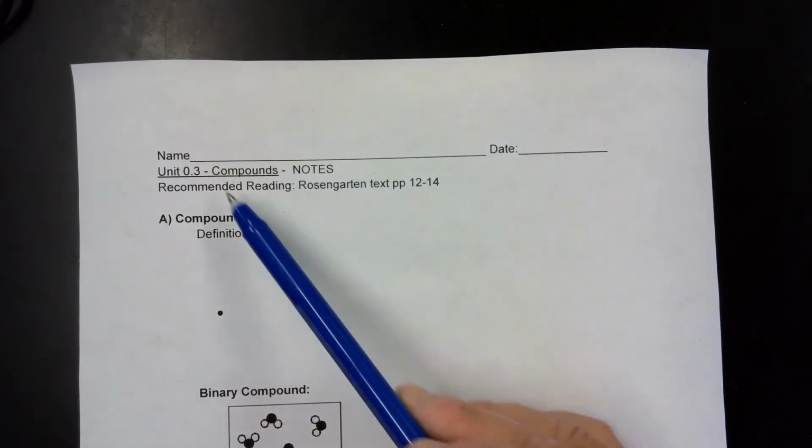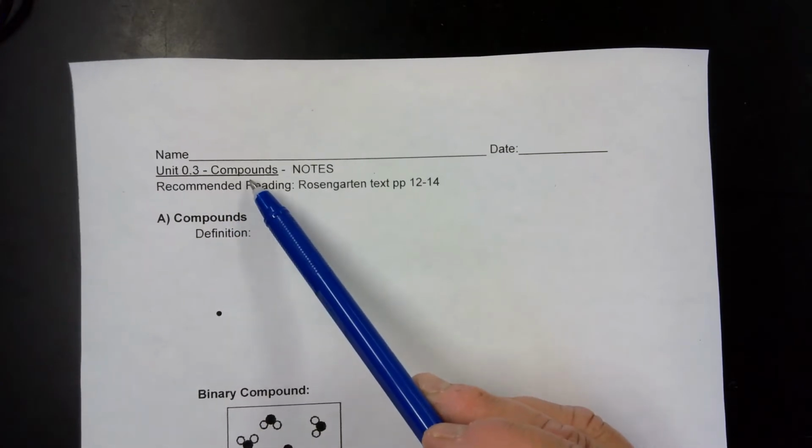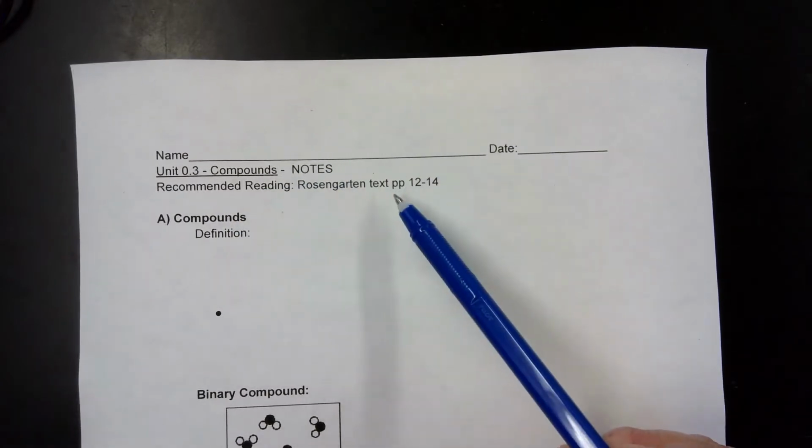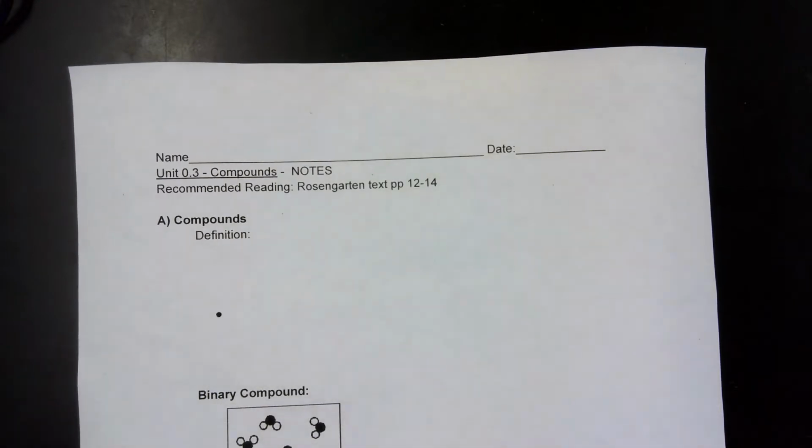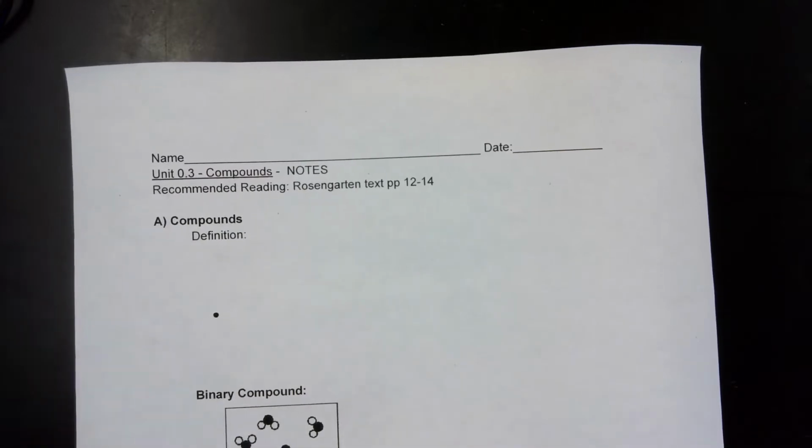This video lesson is meant to cover the information found in Unit 0.3 on compounds. Recommended reading is the Rosengarten text, pages 12 through 14. In this section, we're going to be talking about compounds, and we are going to try to represent what compounds and actually elements look like as particle diagrams. We'll talk about what that means in a moment.